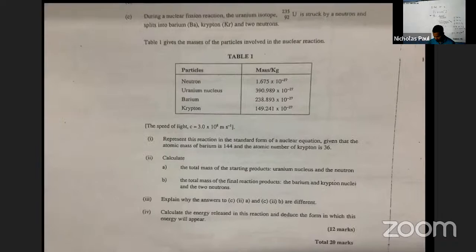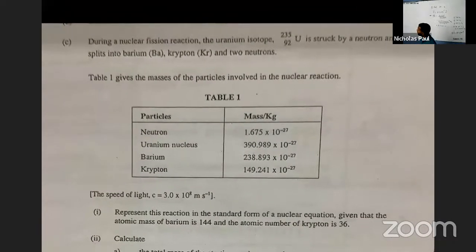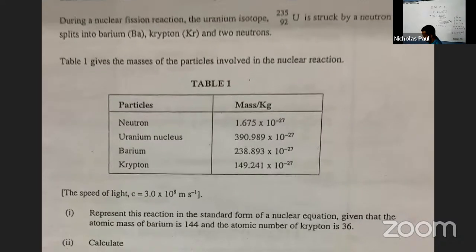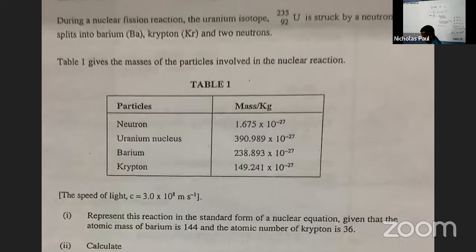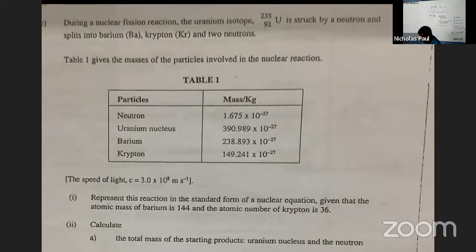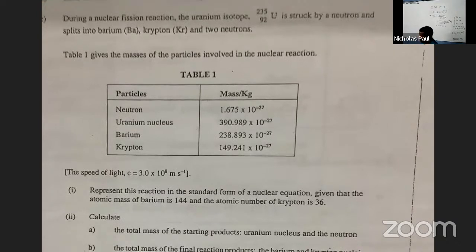So we're starting up here. What I want you to do first is to try to write the equation. Look at the information up there.